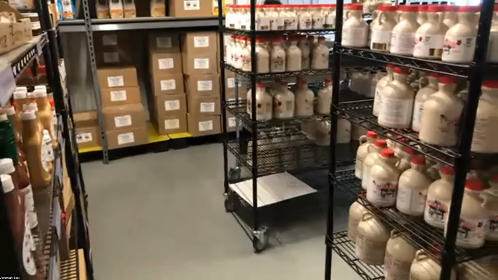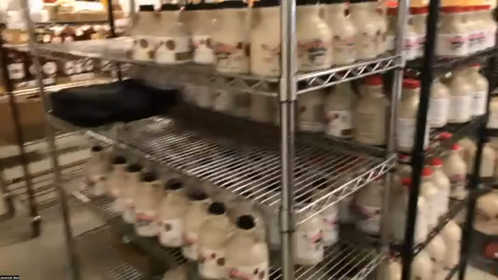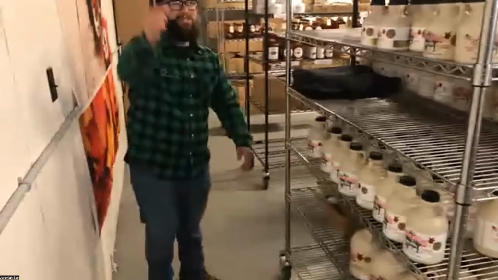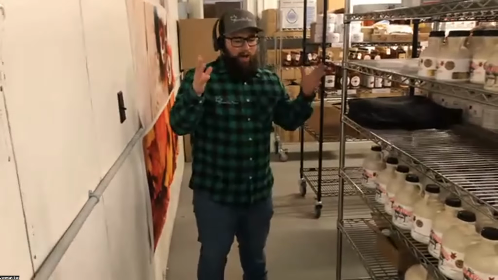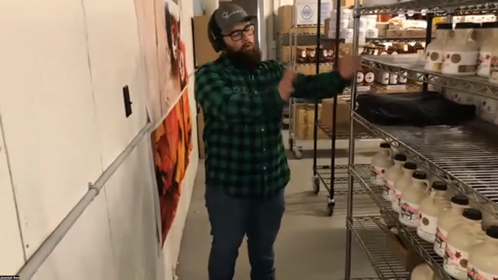So 2 questions. Julia wants to know, how much sap does it take to boil down to make one of the maple candies, one of your sugar cakes? Okay, that's an interesting question. Roughly, 40 gallons of sap makes 1 gallon of maple syrup. Then that 1 gallon of maple syrup is going to make roughly 8 pounds of candy.